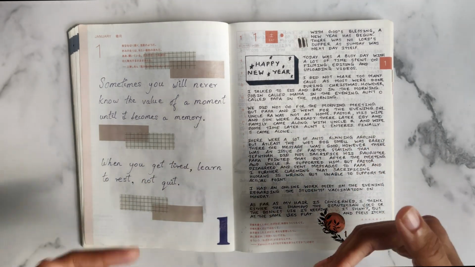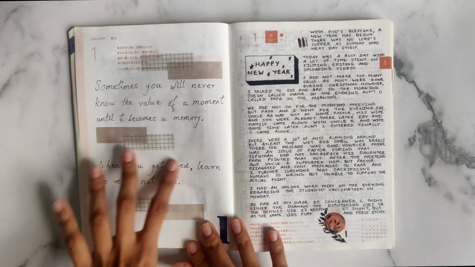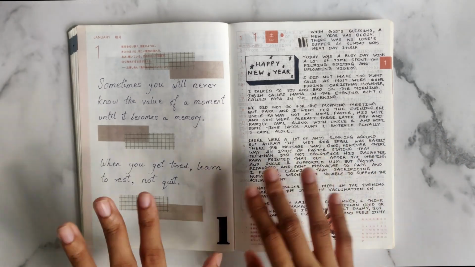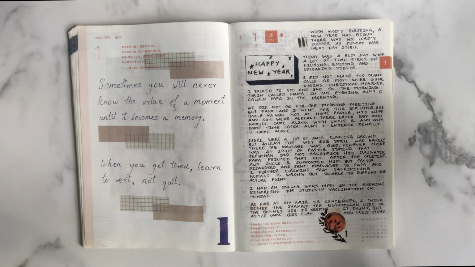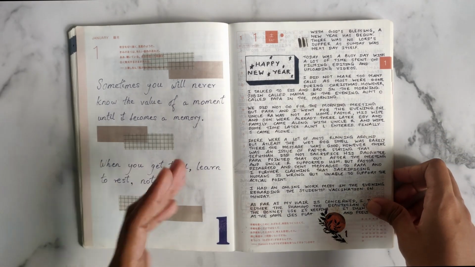In fact, even when I do the flip throughs for you, the monthly flip throughs, I like to go back and read the quotes just for fun. So this is not exactly, I would say, a very functional spread in those terms, but something I still enjoy and makes me happy. So yeah, that is that.